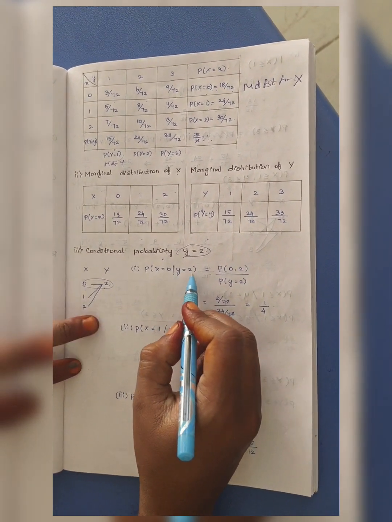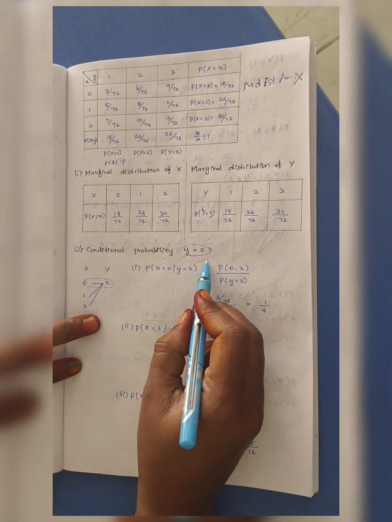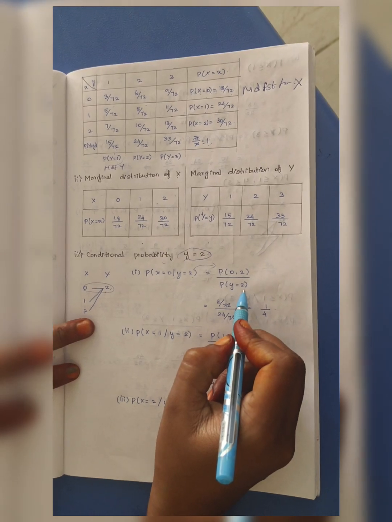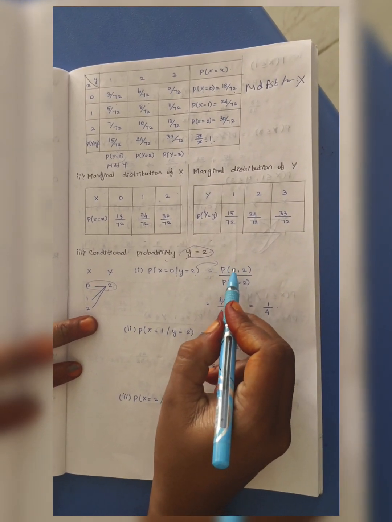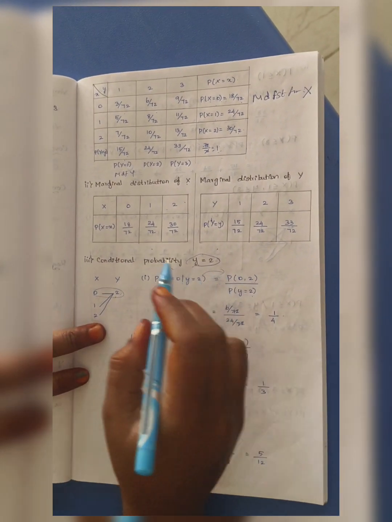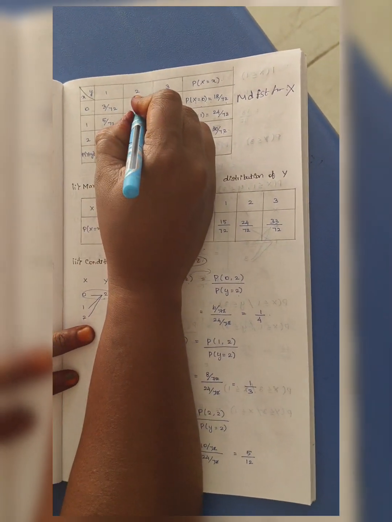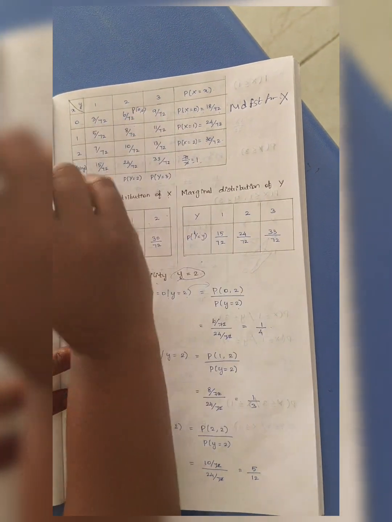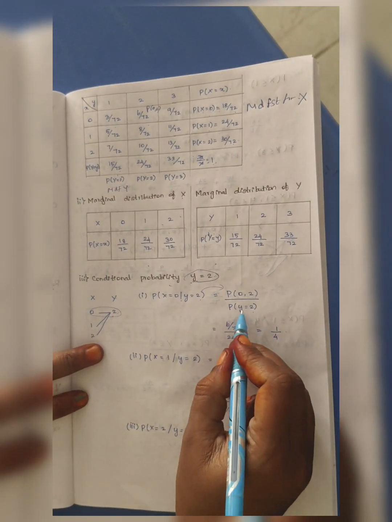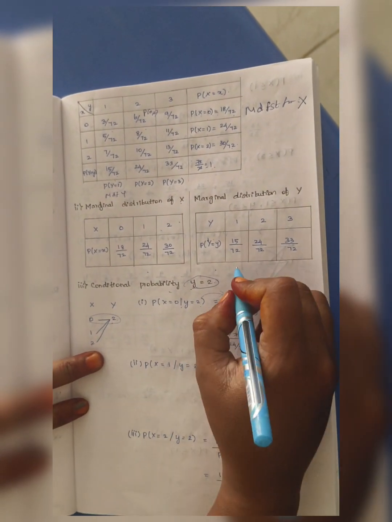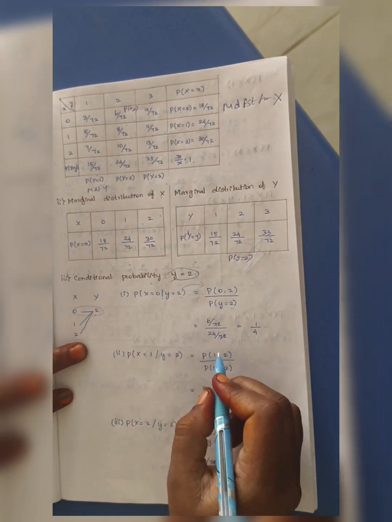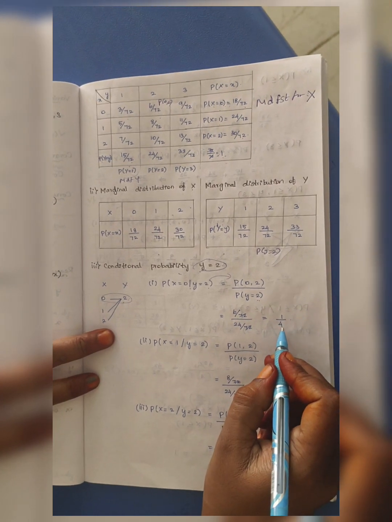X equal to 0 given y equal to 2. So it is written as probability of 0 comma 2 divided by probability of y equal to 2. Probability of 0 comma 2 means x value 0, y equal to 2, and the value is 6 by 72. And the probability of y equal to 2 is 24 by 72. Simplify it, we receive 1 by 4.